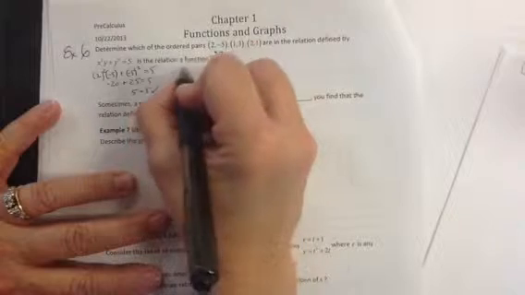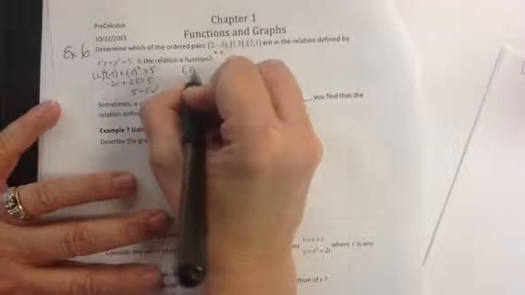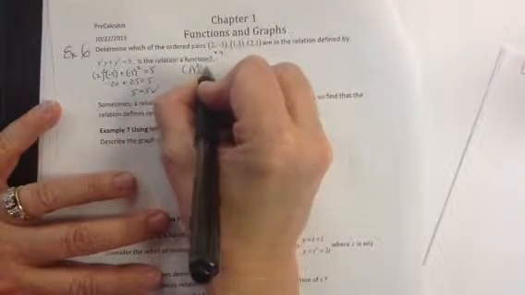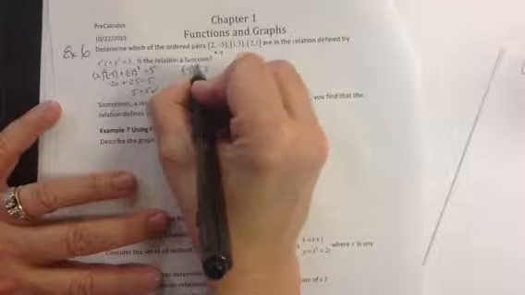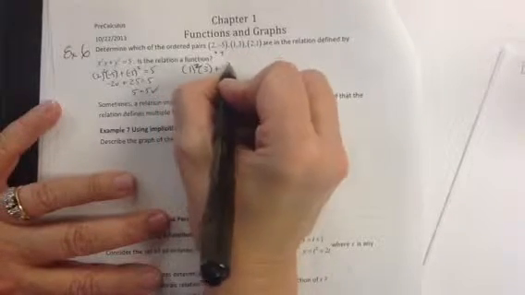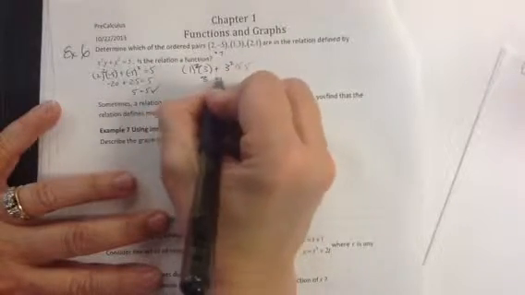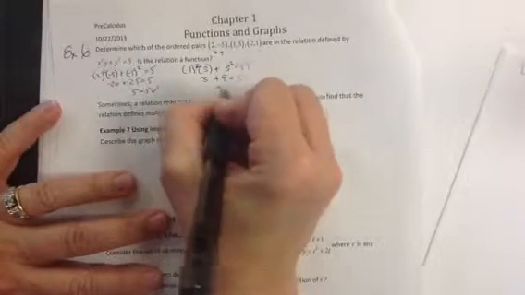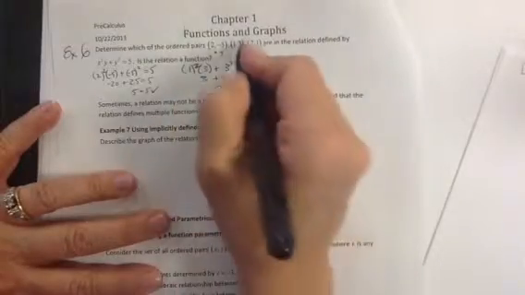I'm going to do the same thing with the 1 and the 3. One times 3 is 3 plus 9, that's 12, which does not equal 5. So this one is not a part of the function, or of the relation.